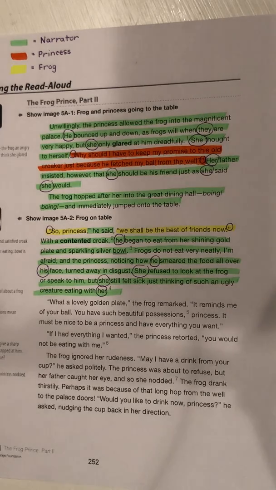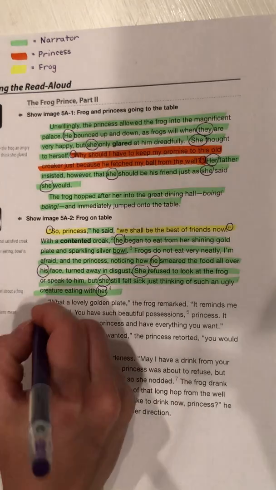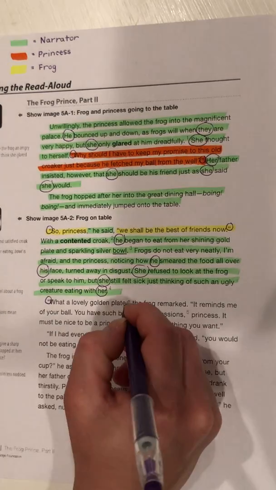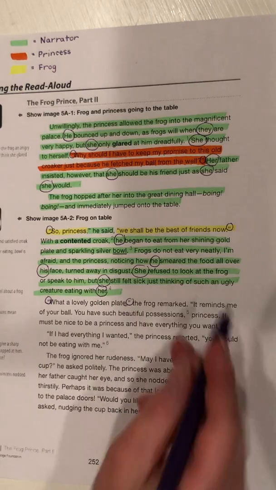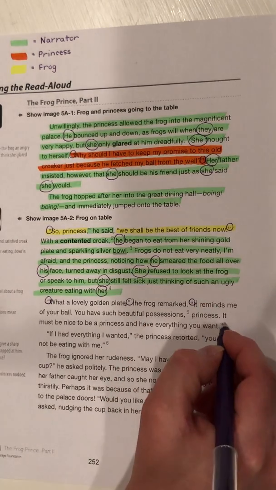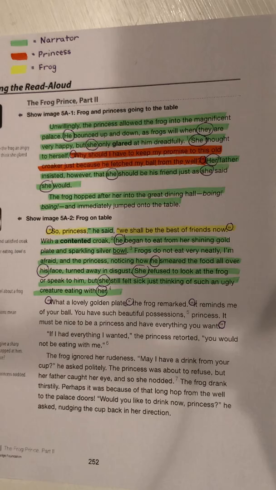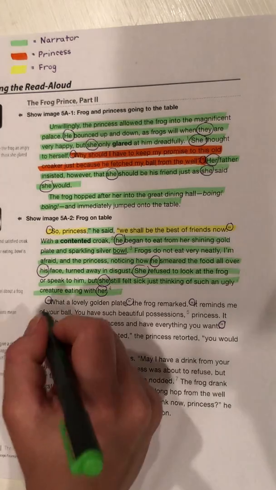Now, I notice a couple things. I see some quotation marks right here. So this means a character is speaking this part. And then they start again to show me a character continues to speak. So what character is saying these things? That's right, it's the frog, and he is speaking to the princess.